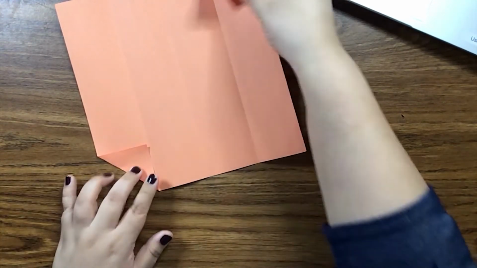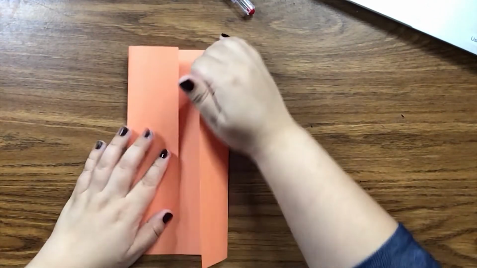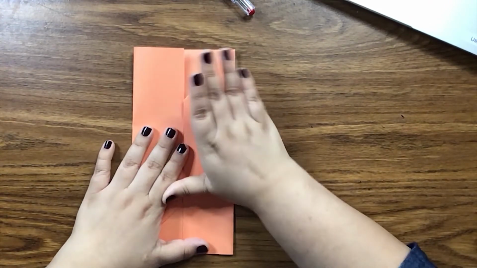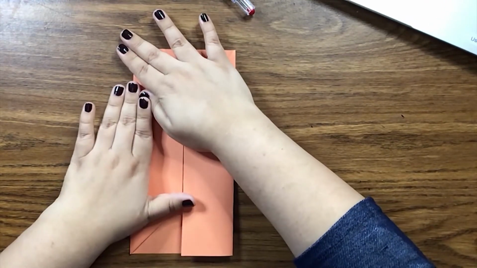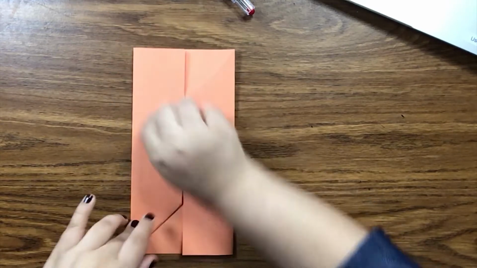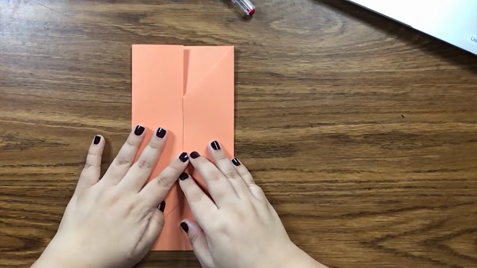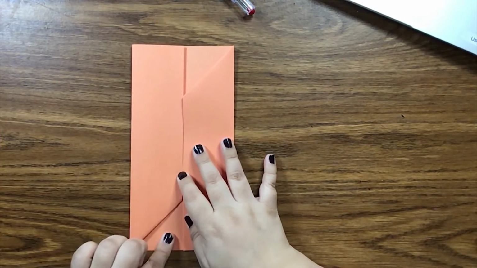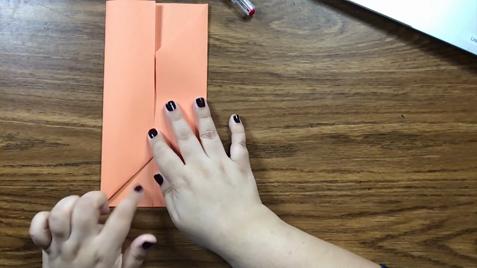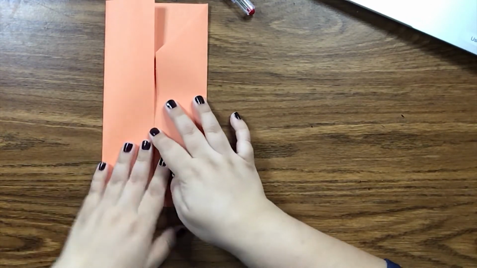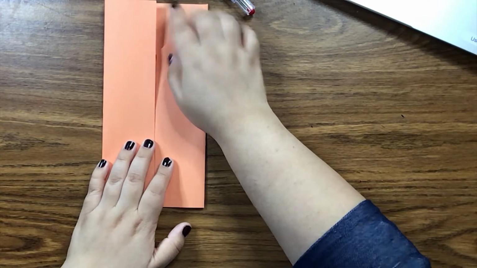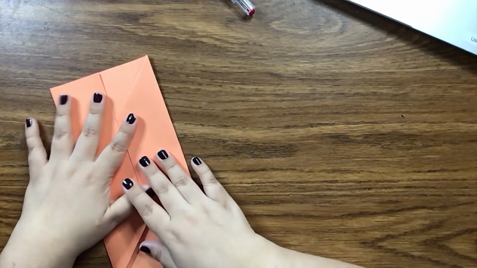Right there. And now what you're going to do is fold them both inward like this. I'm recording, right? Okay. And now you should have something that looks like this, where you have one folded corner inside on the left and a folded corner inside on the right. If you were to turn around, same deal.